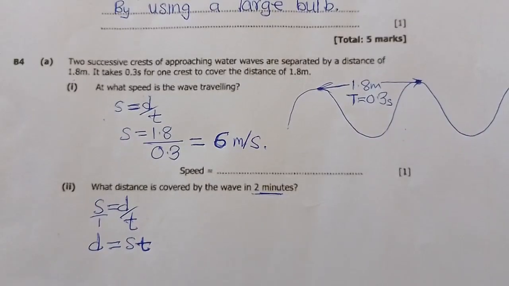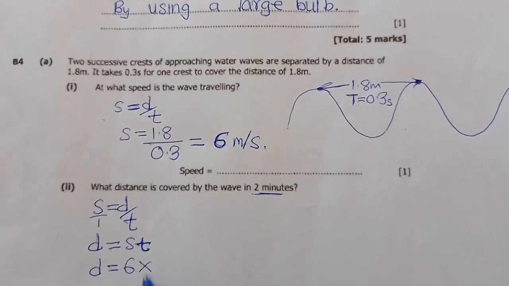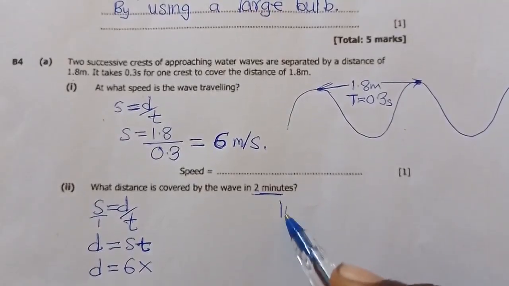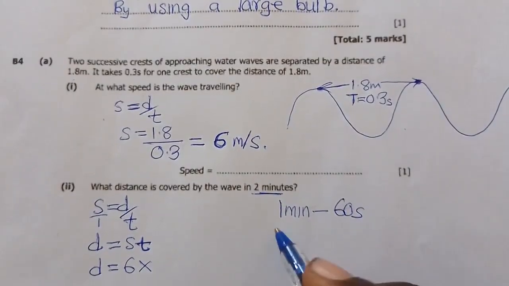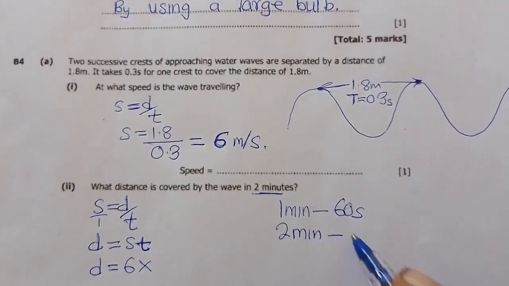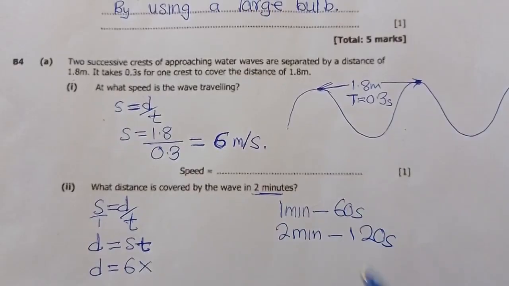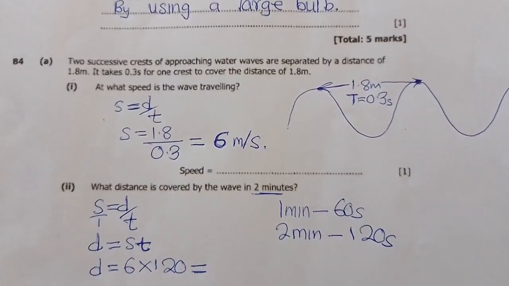So the speed you already have, the speed you calculated, is 6. So 6 times, what is your time? Time you're given is 2 minutes. You know that 1 minute is 60 seconds, so 2 minutes is 120 seconds. Just multiply this by 2. So what will be your distance? You say 6 times 120. What are you getting? 720.